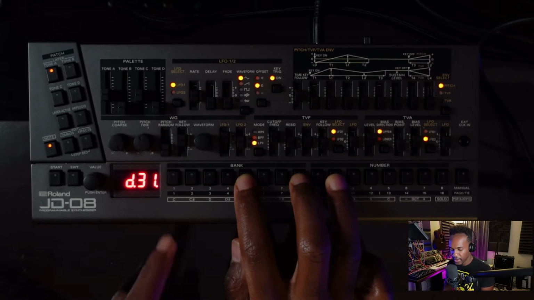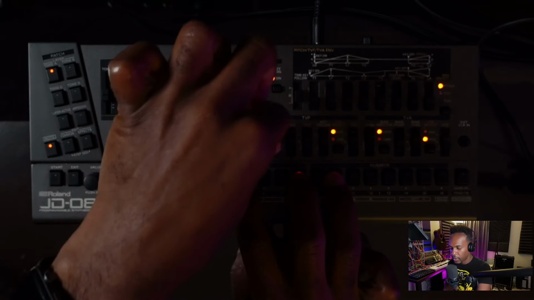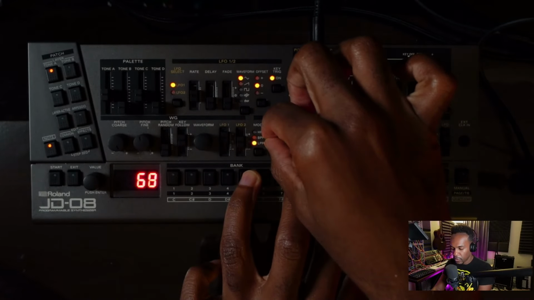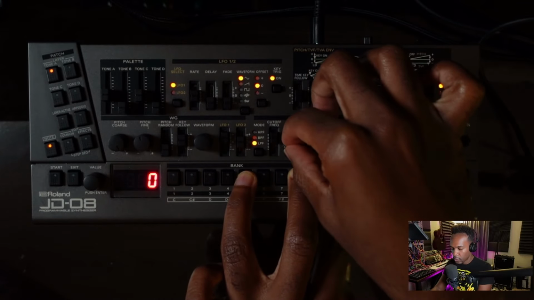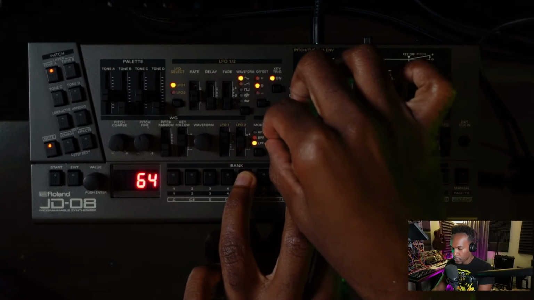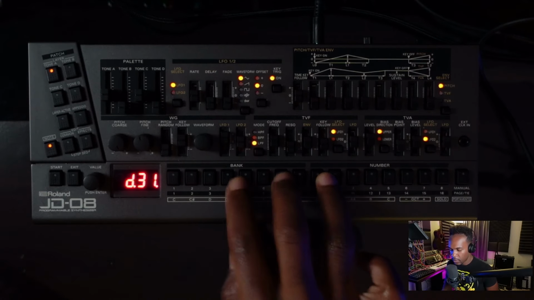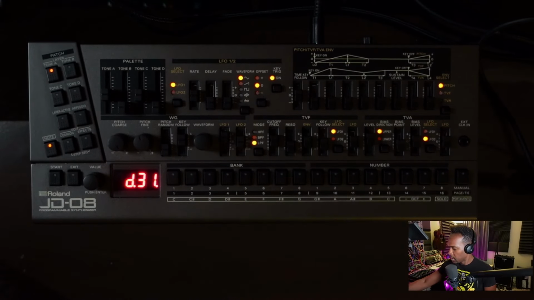All right, I have a sound, and I'm using waveform 4/4. I'll make some changes to the sound. Right, nothing major.